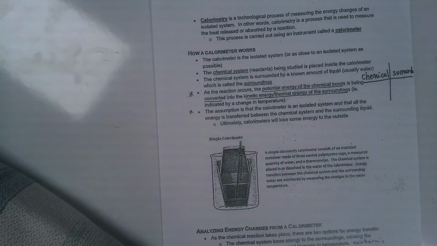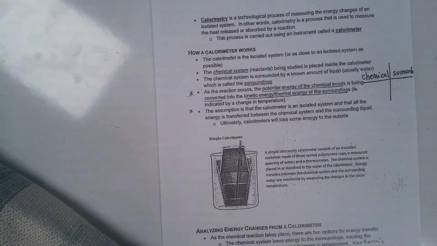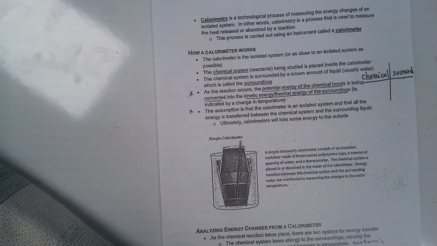As the reaction occurs, the potential energy of the chemical bonds is converted into kinetic energy. So we see that change of kinetic energy by the change in temperature. And there's always an assumption that the calorimeter is an isolated system and that all of the energy is being transferred either inside the reaction or to the surrounding liquid.